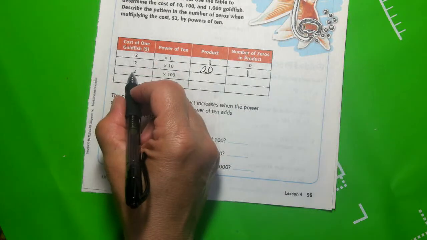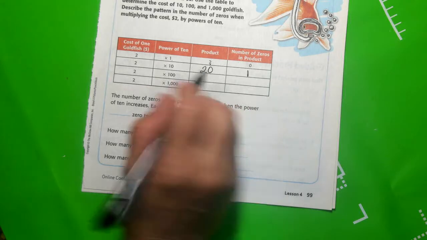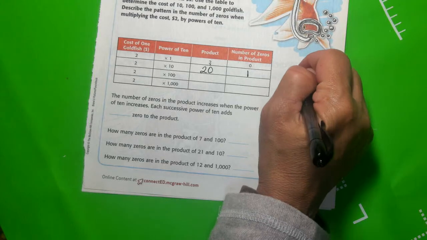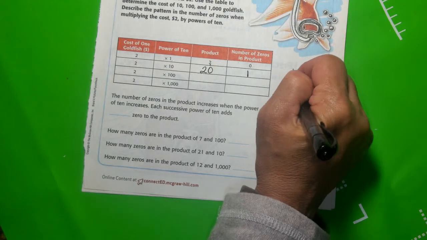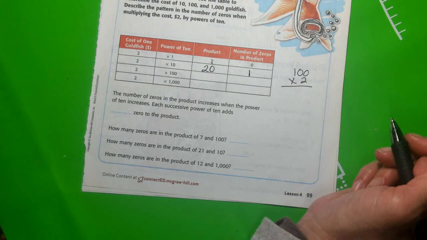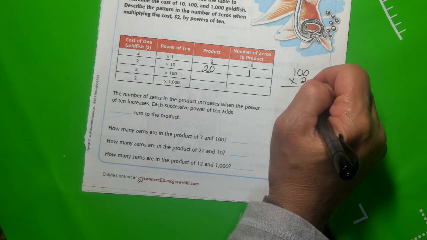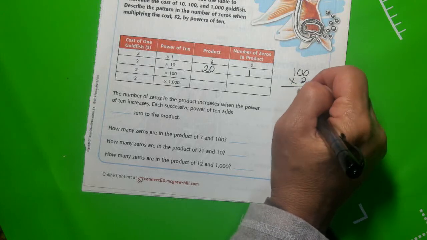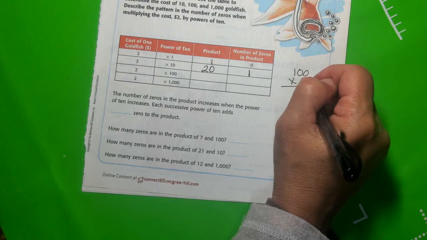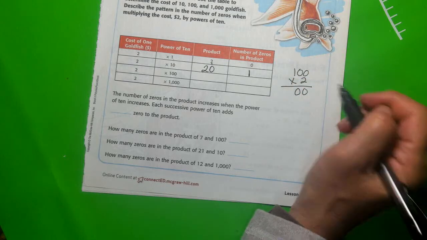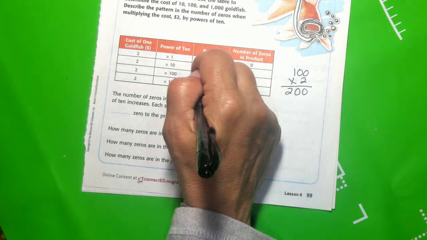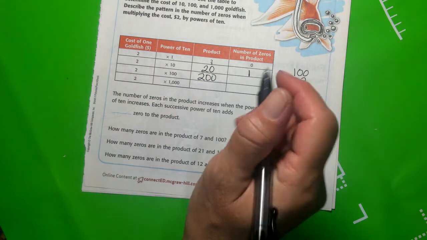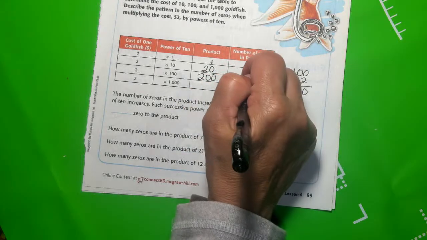All right. Now I need 2 times 100. All right, we could count by 2. Oh, that's going to take us too long. Let's not do that. Let's do our multiplication. 100 times 2. Ready? 0 times 2, 0. Any number times 0 is 0. 0 times 2, again, 0. Any number times 0 is 0. 1 times 2. Ooh, any number times 1 is itself. 200. It's going to cost you $200 to buy 100 goldfish. So, how many zeros? 2.